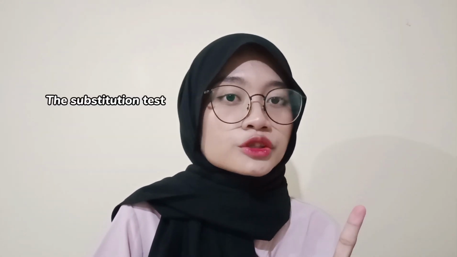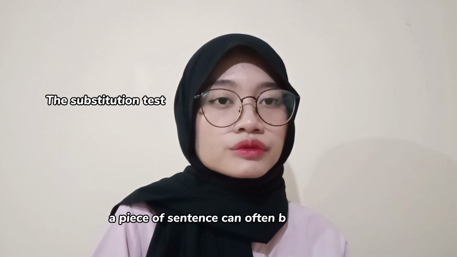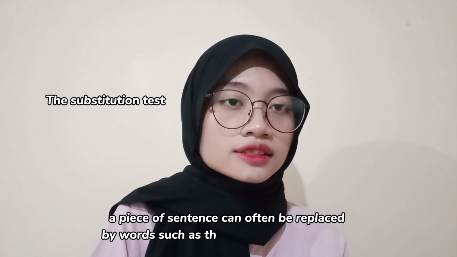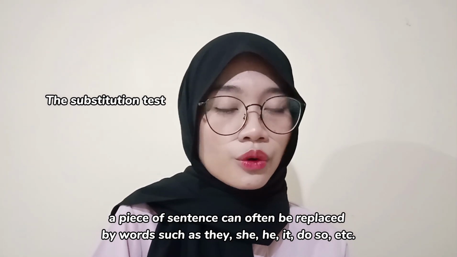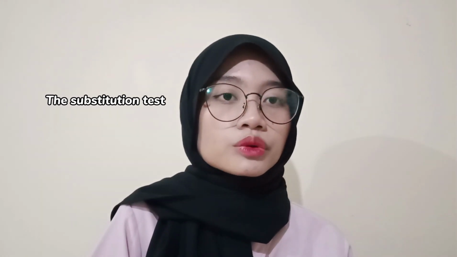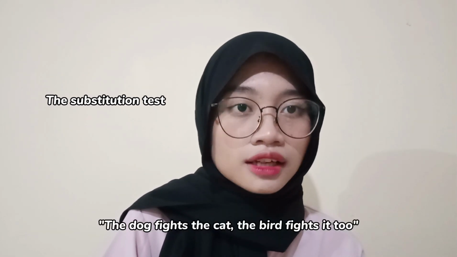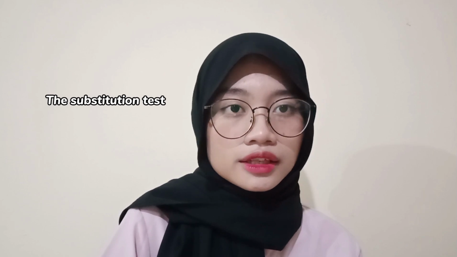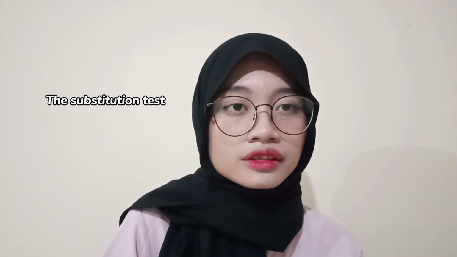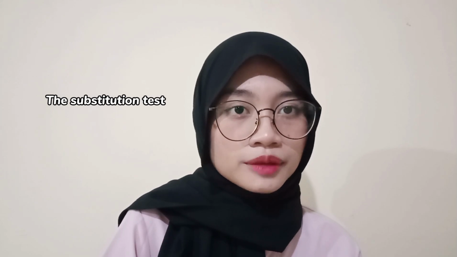First, a substitution test. A piece of sentence can often be replaced by words such as they, she, he, it, do, so, etc. For example, let's take a look at the sentence, the dog fights the cat, the bird fights it too. The it after the word fight replaces or substitutes the cat in the previous clause.